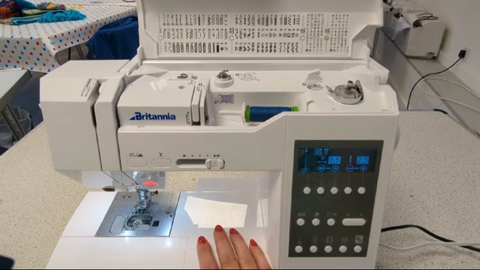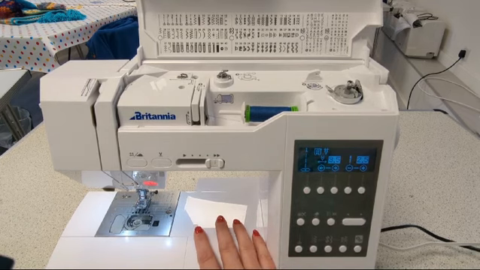Hi, welcome to the Britannia T190. Today we're going to be showing you how you can select the stitches on your machine.